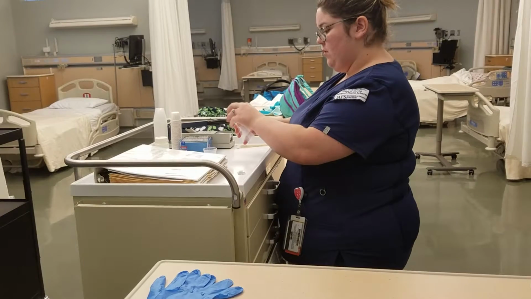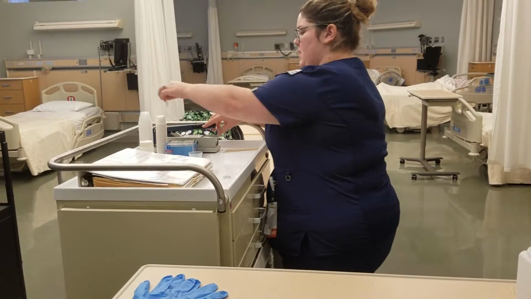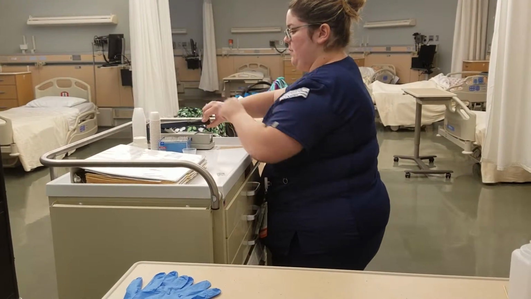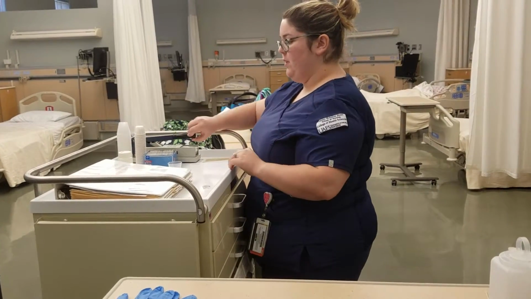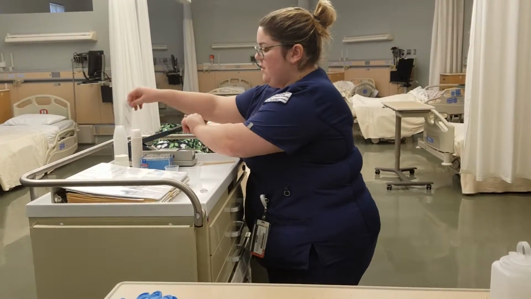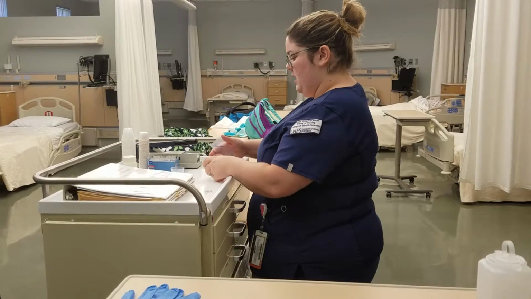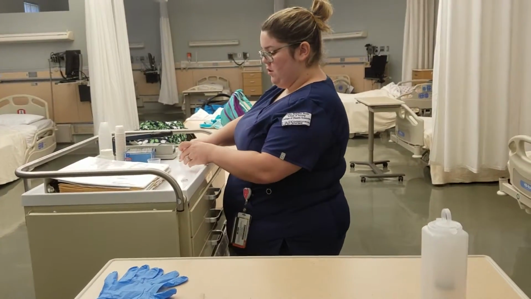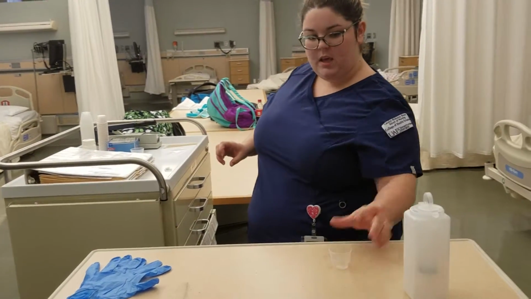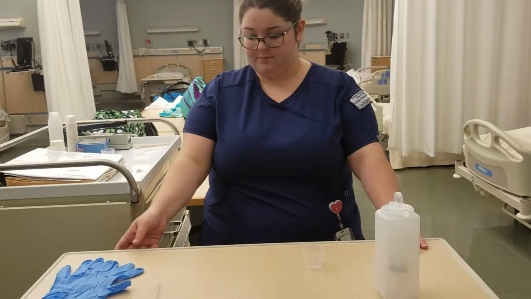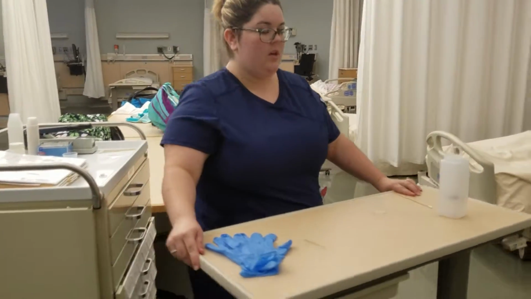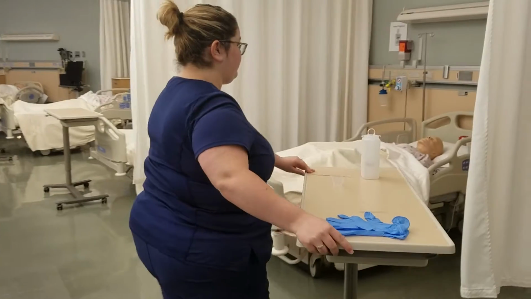I'm going to pour the medicine into my wrapper and I'm going to crush my medication because you want to make sure the pills are finely crushed so that they don't occlude the tube. I'm going to pour my medication back into the cup. I've got my water and my stir rod. I'm going to go to my patient's room.